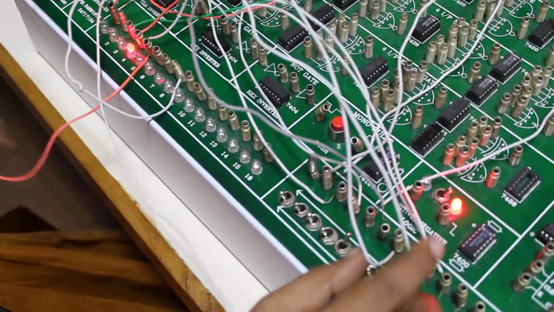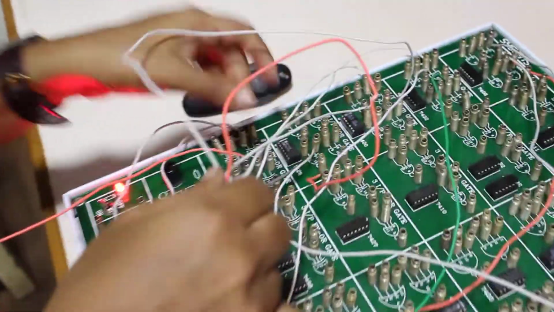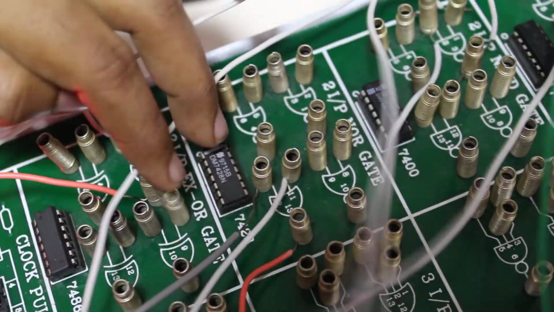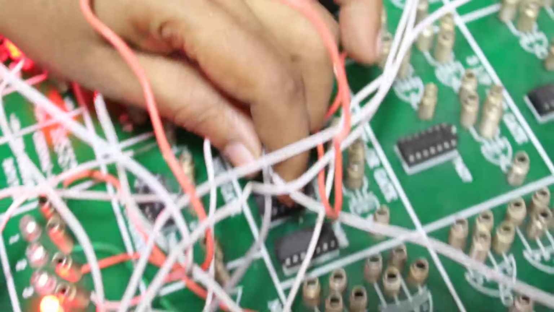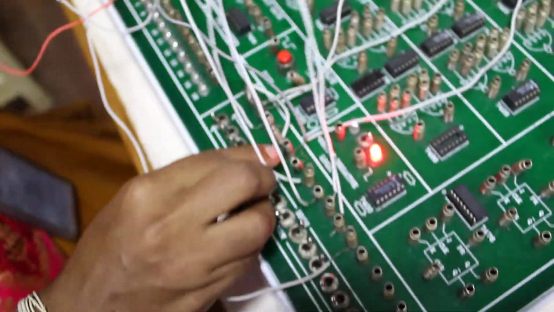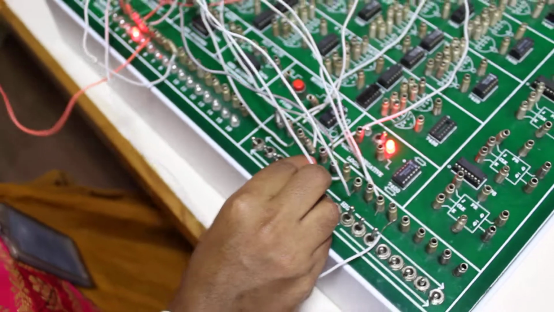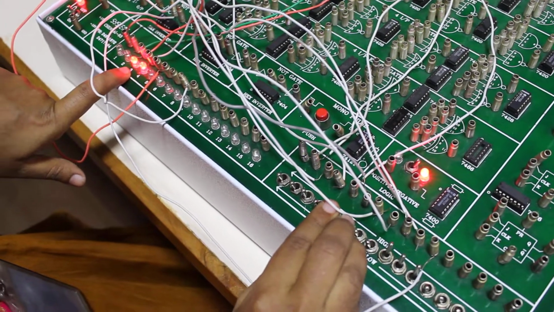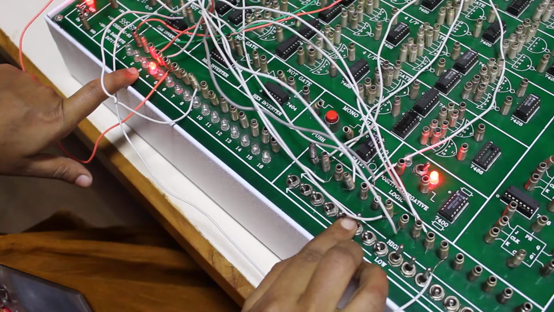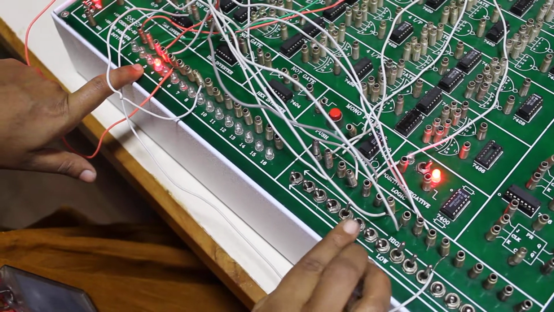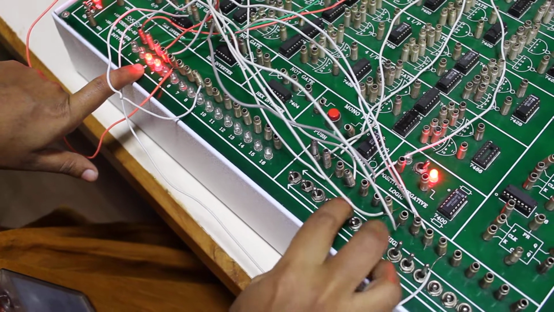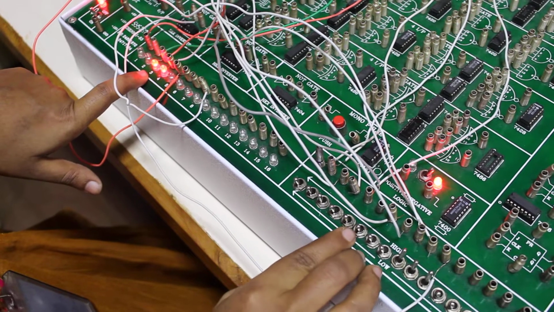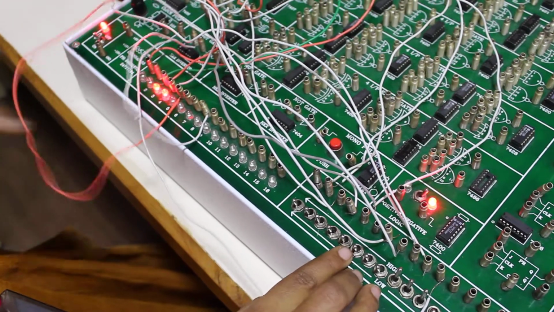Now we'll move on to your NOR gate. Now these are the two inputs for your NOR gate. In the NOR gate, when both the inputs are 0, the output is 1. You can check LED 3. Whenever it is 0 1, it is off, or 1 0 it is off, or 1 1 it is off. So only when both the inputs are 0, you can see the LED glows. So this completes the function of your NOR gate.